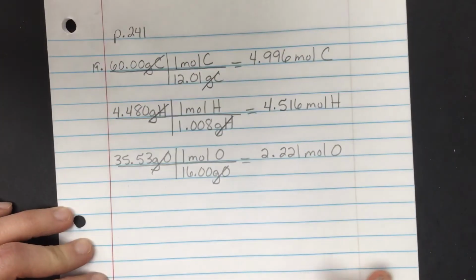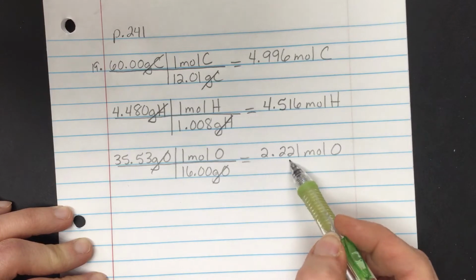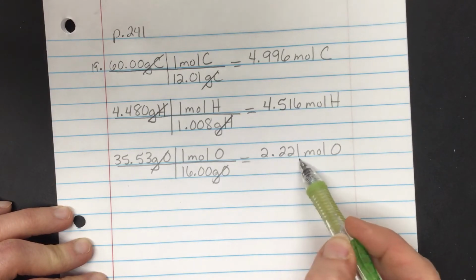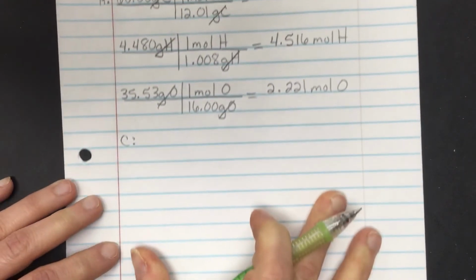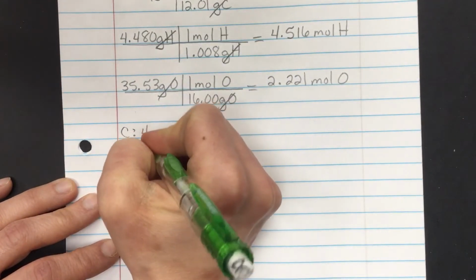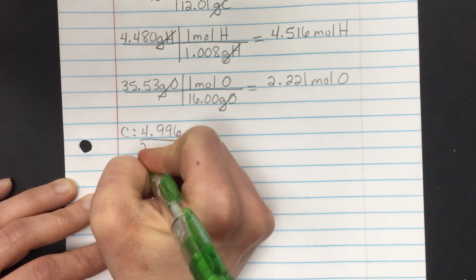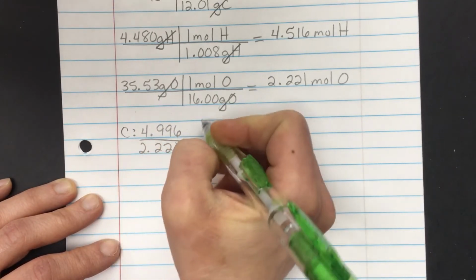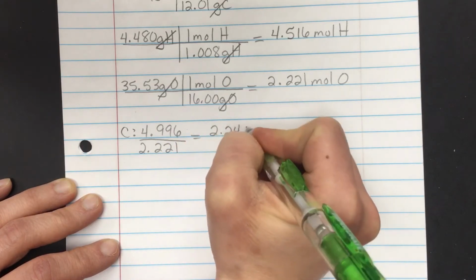So what I will do is divide all of these numbers by the smallest number, which is 2.221. So carbon, I divide 4.996 by 2.221, and I get 2.249.